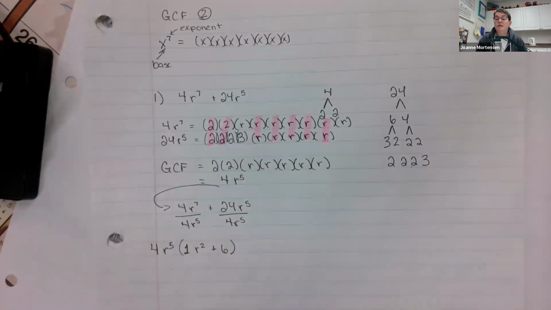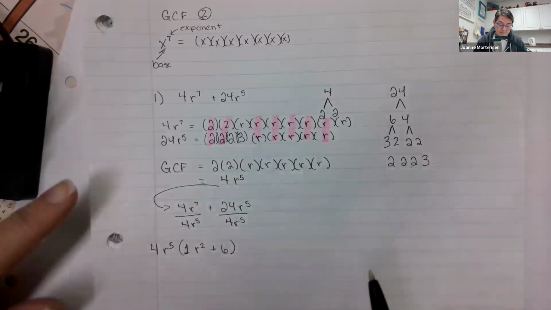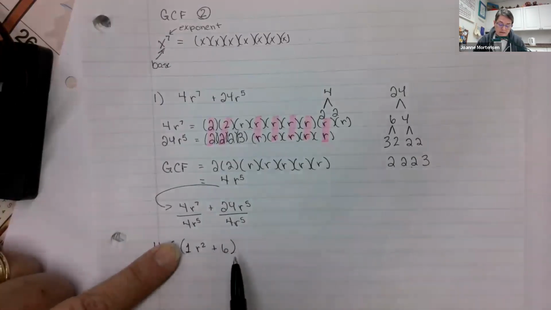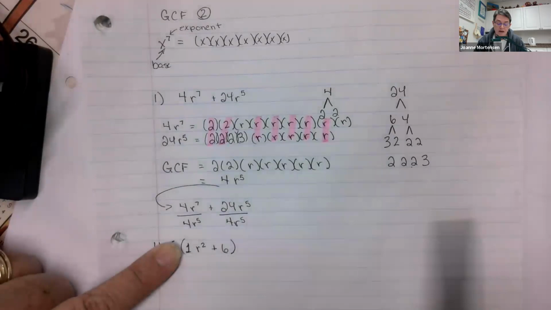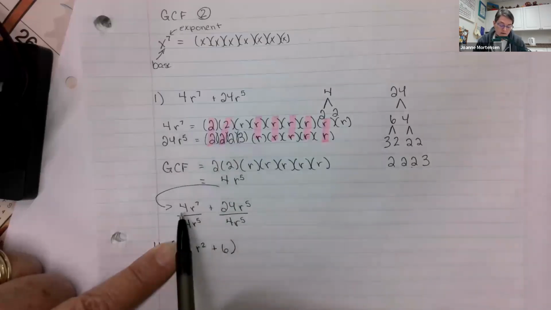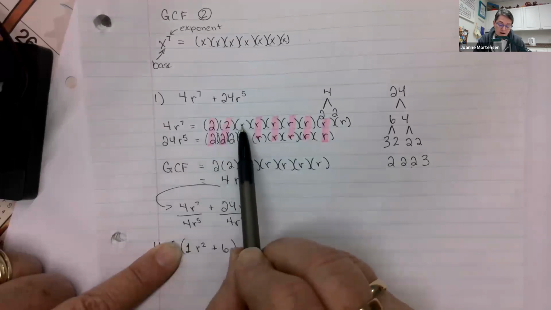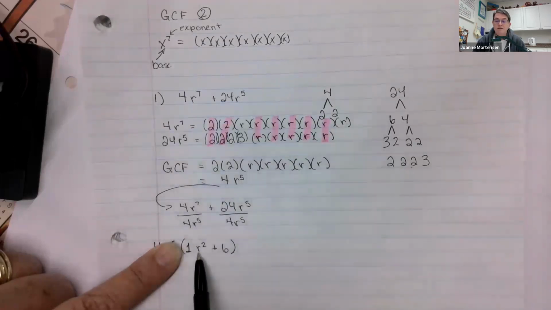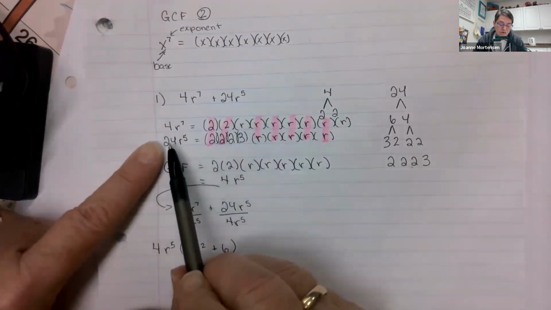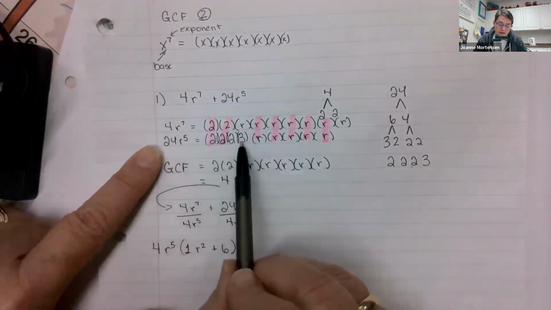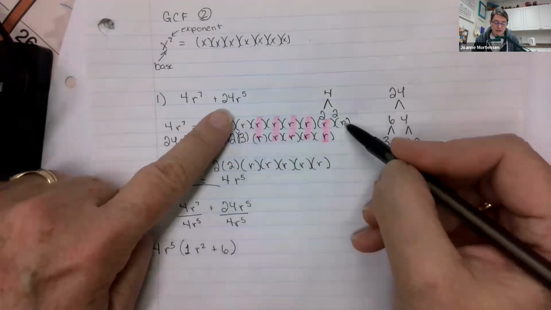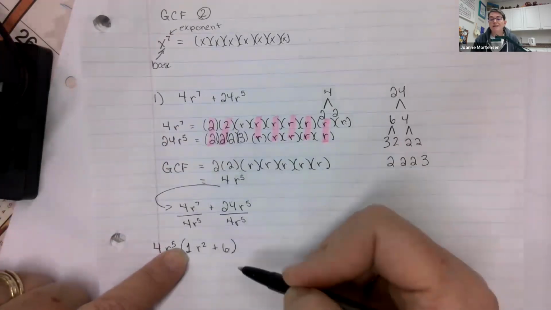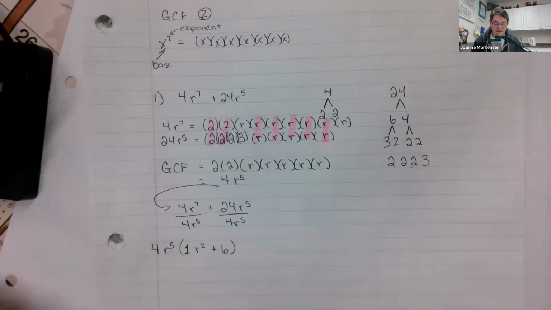There are multiple ways to check this. Easy, lazy way. Whatever's in the brackets here is basically the stuff up here we didn't highlight. So if we look at the first term, the 4R7, there's an R and another R at the back. There's our R squared. And if we look at the 24R5, we've got the 2 times 3 here. That's the only thing we didn't highlight. And there's our 6. So the leftovers from here become the leftovers in my bracket. It's not a technical term, but I like it. So that's one way you can check. That's the real fast way.